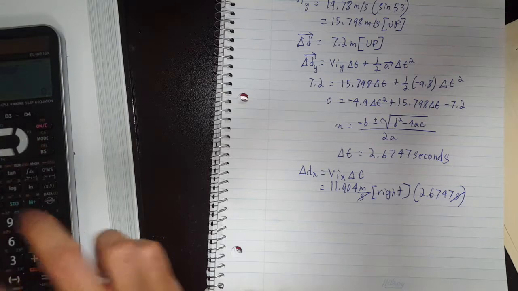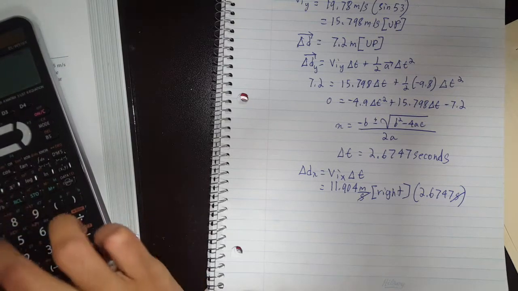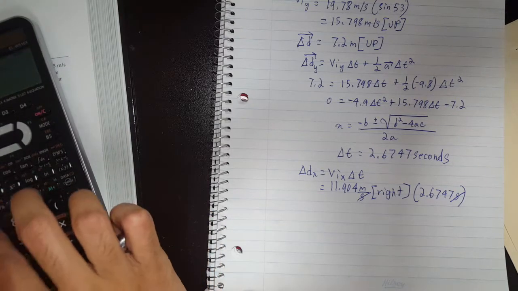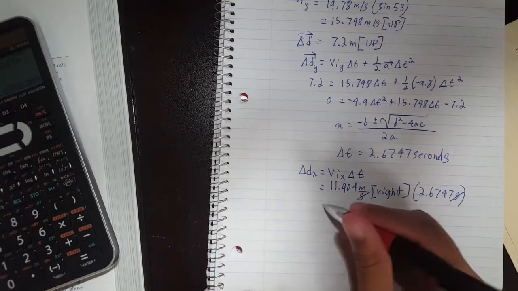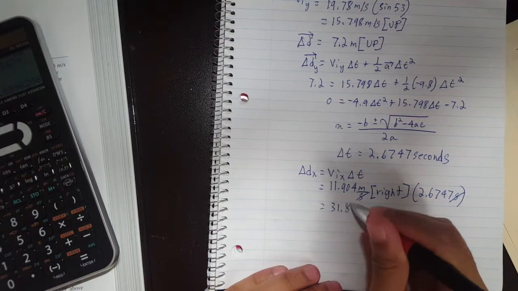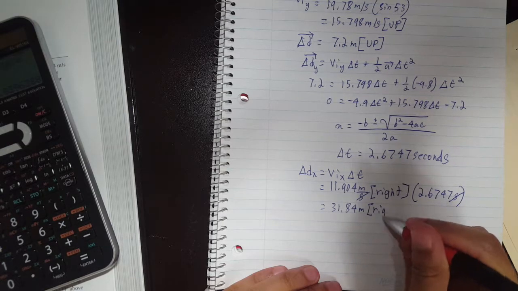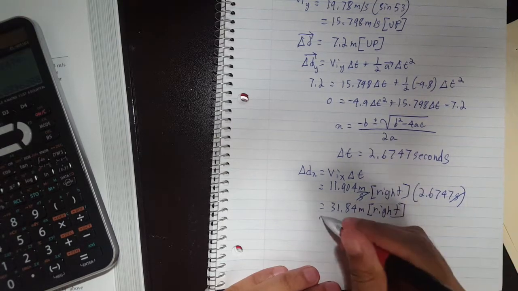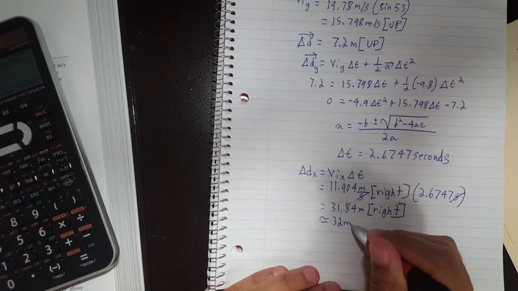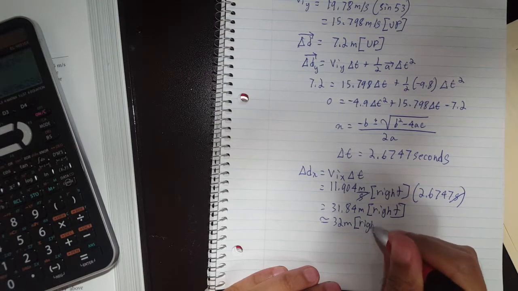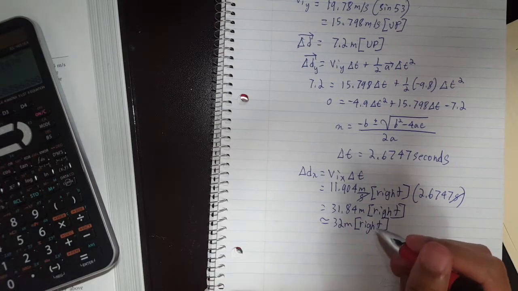So 11.904 times 2.6747, and we end up getting 31.84 meters to the right, which is approximately 32 meters to the right. So that's how you do part B.